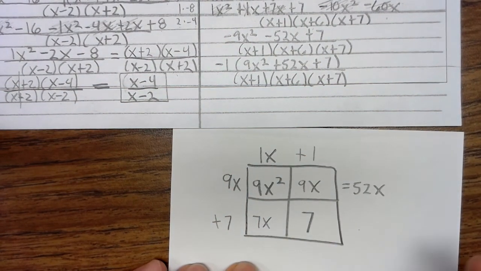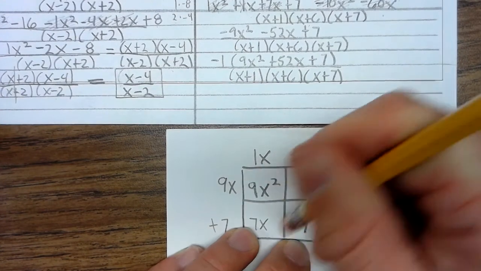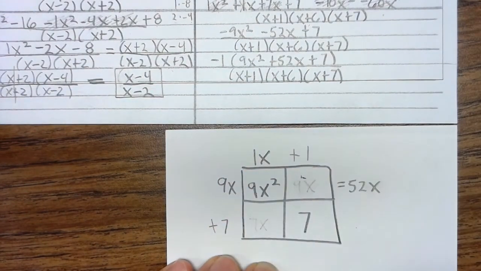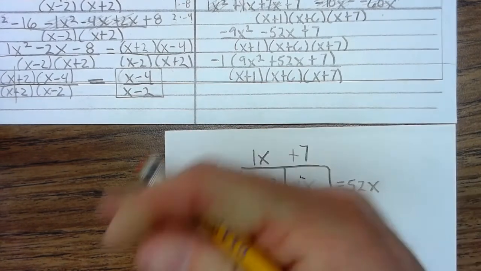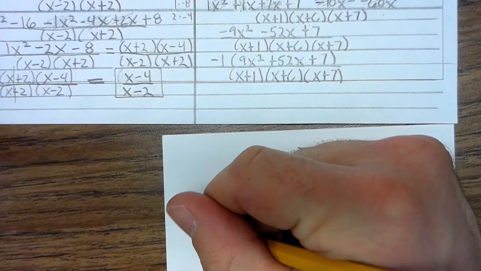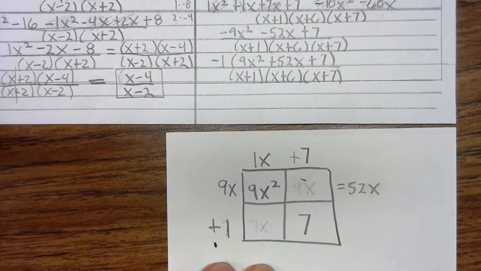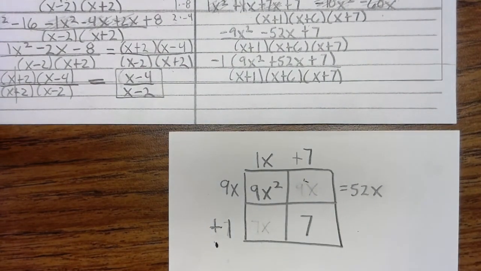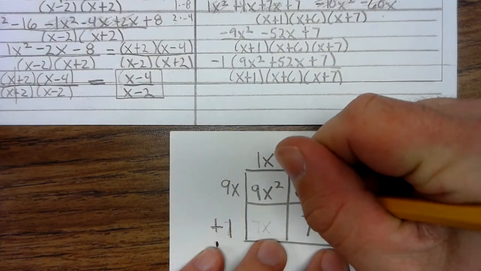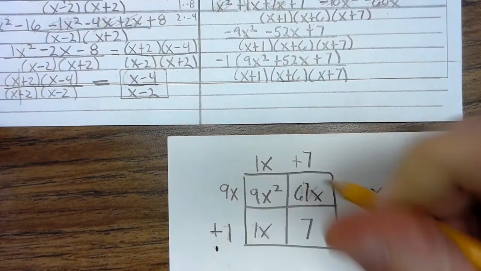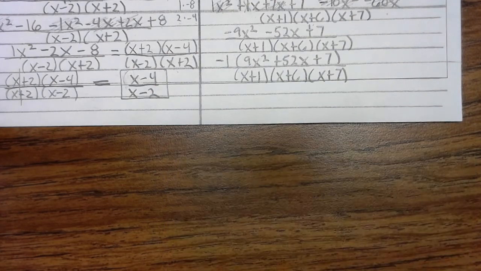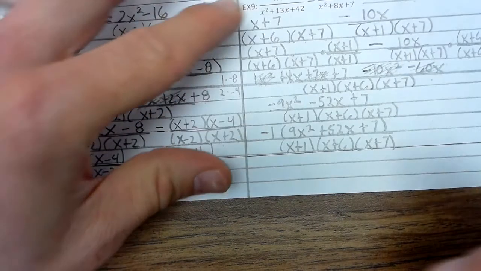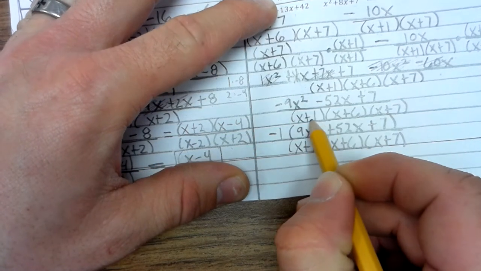So the only other option you have is to make this a +7 and this a +1. So then that's 9 times 7 is 63, and that's 1x. It's not going to combine to give you 52x. So we've gone through every possible combination. So this is as simplified as it can be.